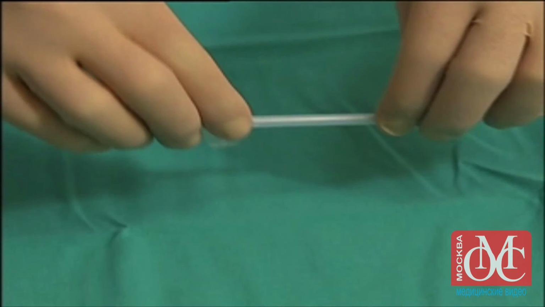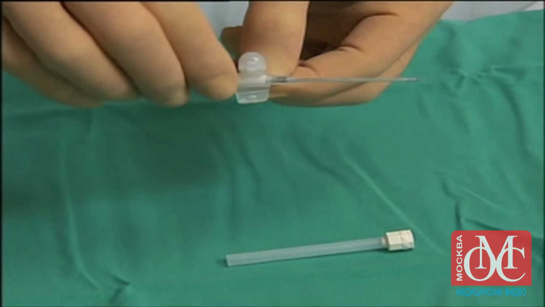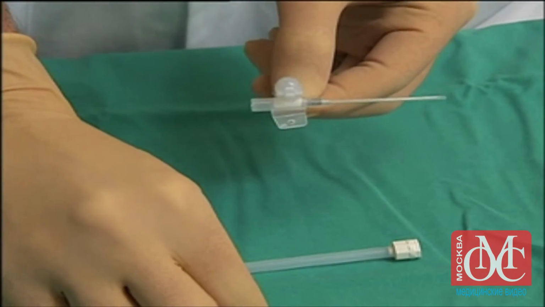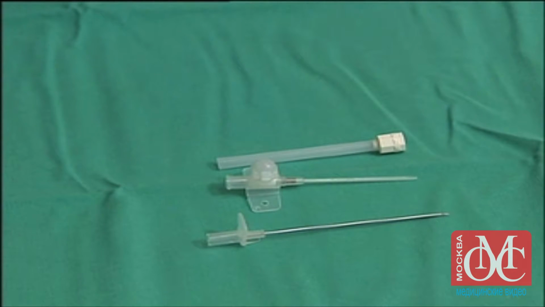Numerous devices can be used to perform needle aspiration. You should be familiar with the specific devices available at your institution. In this video, we will use an intravenous over-the-needle catheter to demonstrate the procedure.